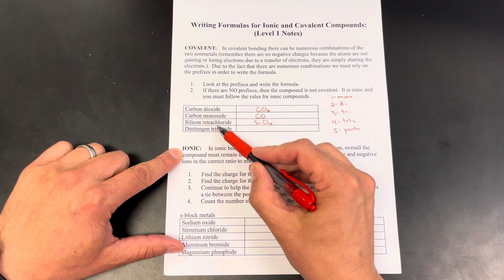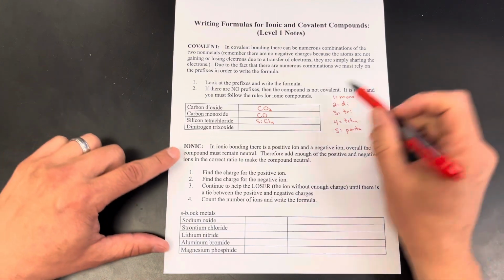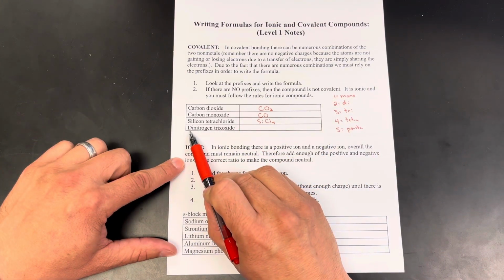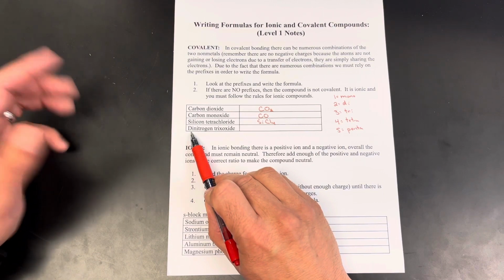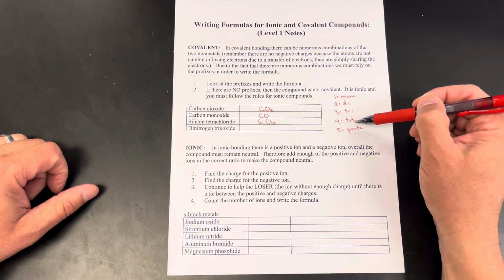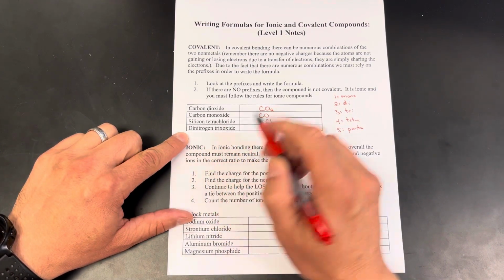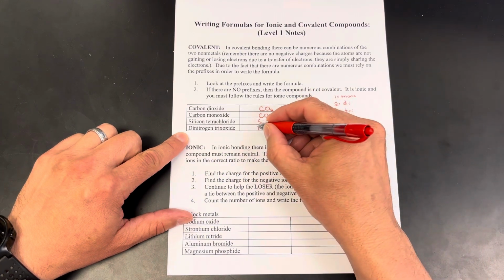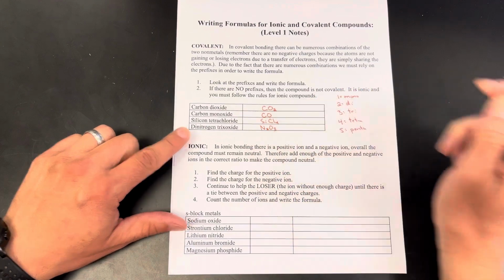The second word is always going to have a prefix if it's covalent. But if the first word is not going to have 1 element, it's going to use those prefixes of di, tri, tetra, or penta. So this one's dinitrogen trioxide, so it's going to be N2O3.